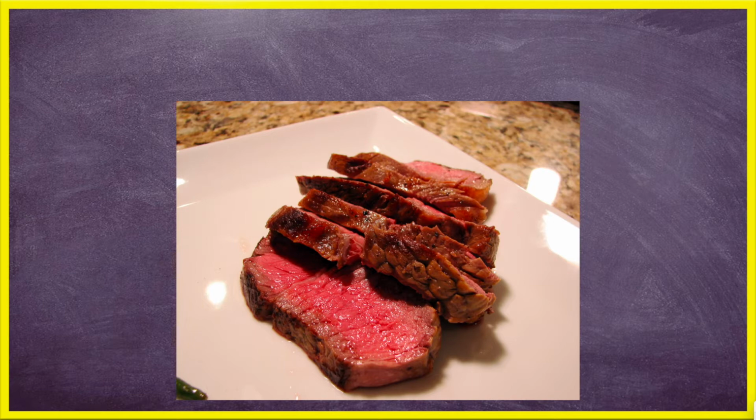Okay, the next one is even more than moist. We say juicy. And we often use the word juicy when we're talking about a steak or some kind of meat, and it's moist meat. We say juicy.